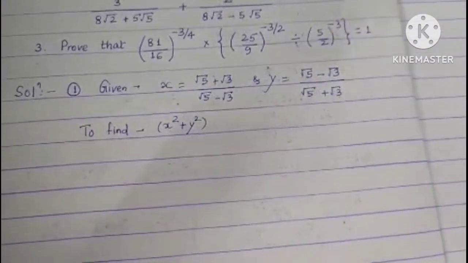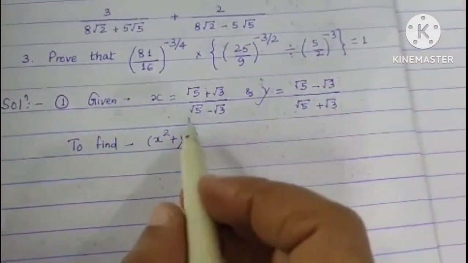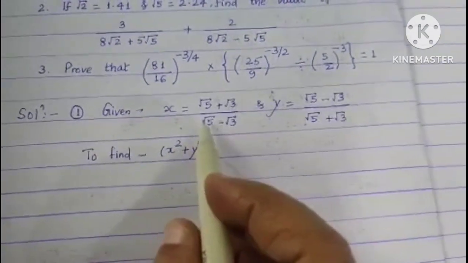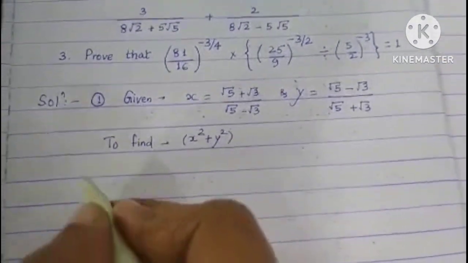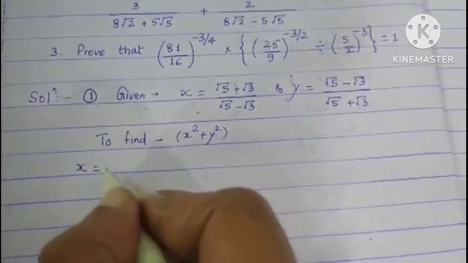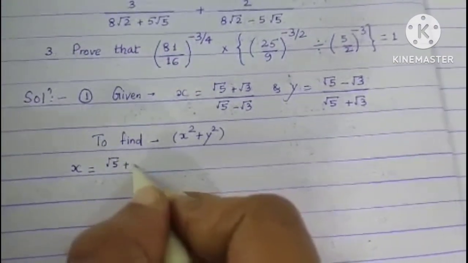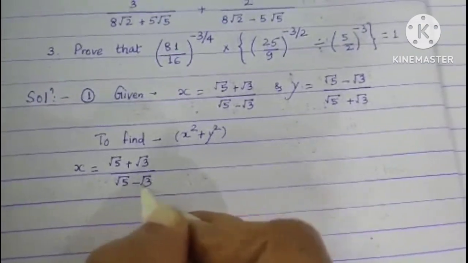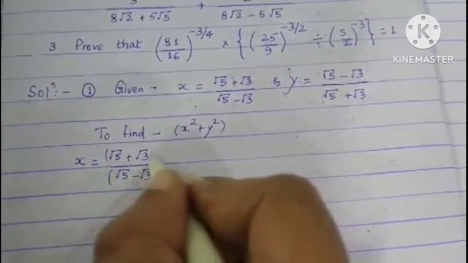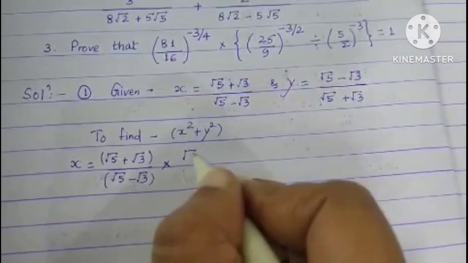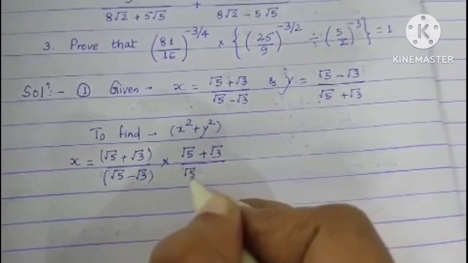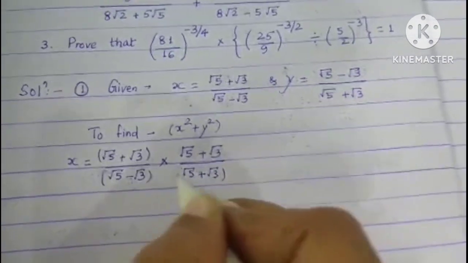First of all, we will rationalize one by one to see what the value of x comes out and what the value of y comes out. So x is equal to root 5 plus root 3 divided by root 5 minus root 3, and we will rationalize the denominator, multiplying by root 5 plus root 3 divided by root 5 plus root 3.